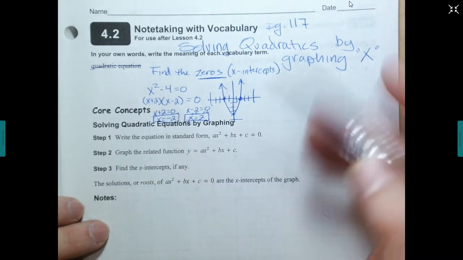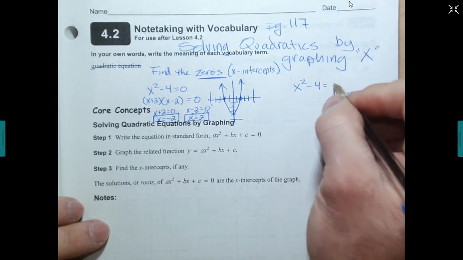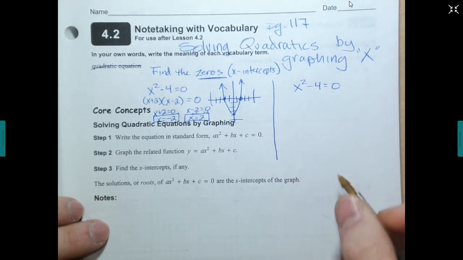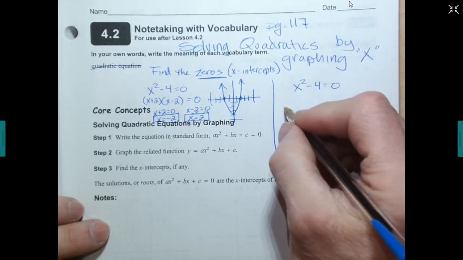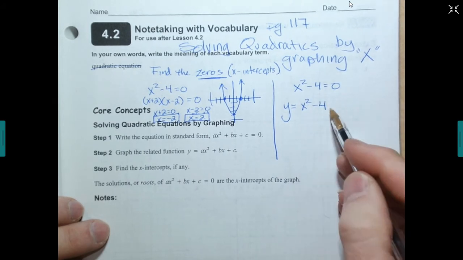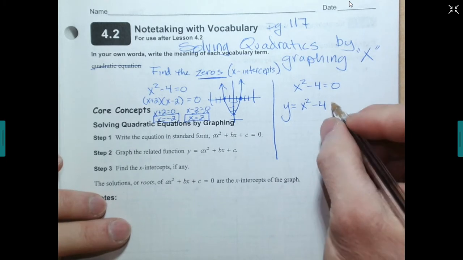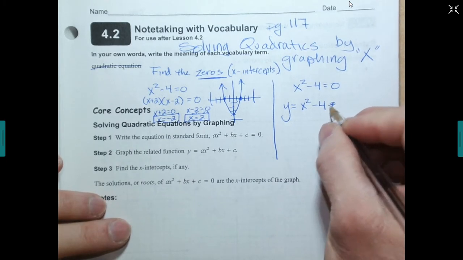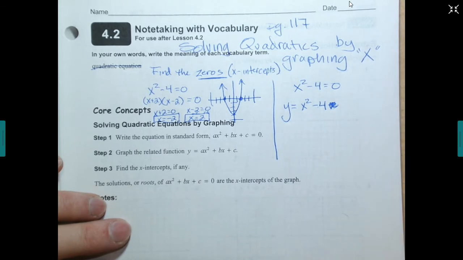Let's take the same equation, x squared minus 4 equals 0. I need to make this a y equation: y equals x squared minus 4. My c value is negative 4.